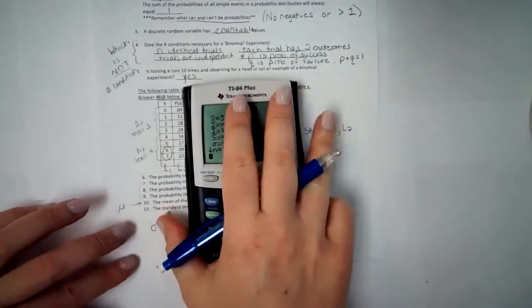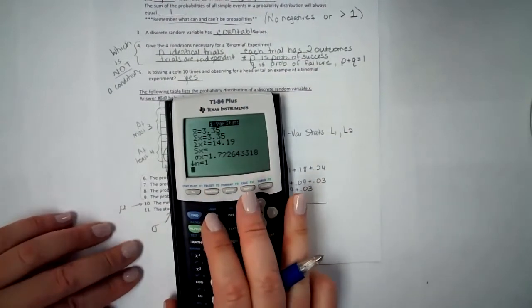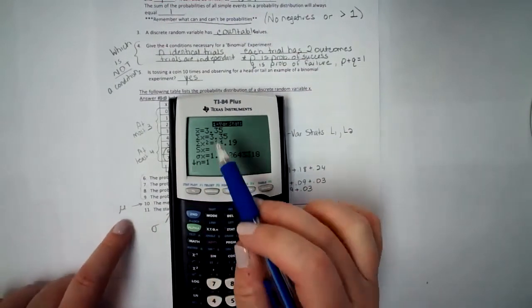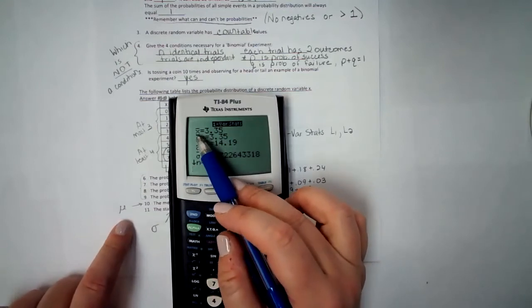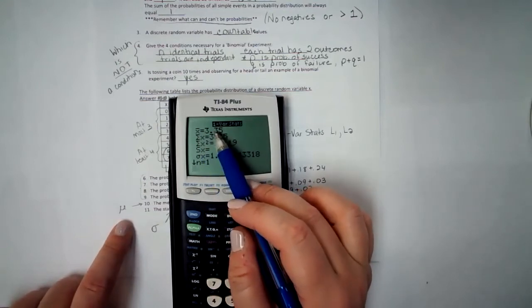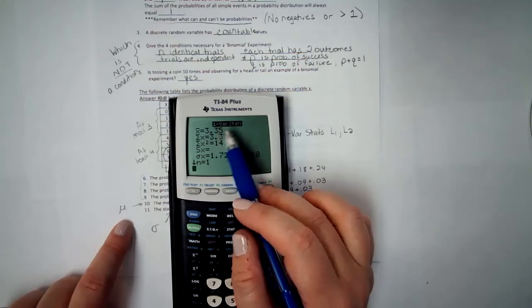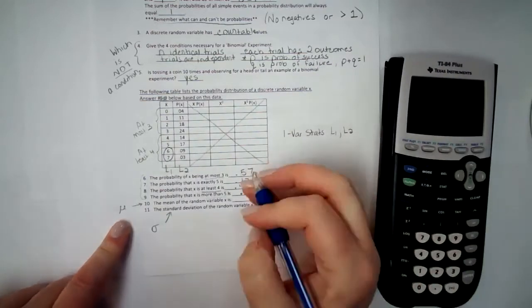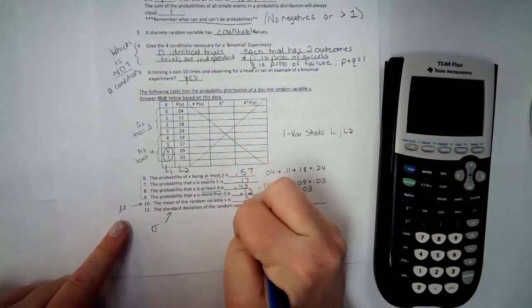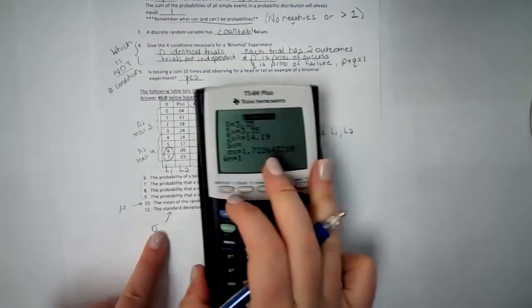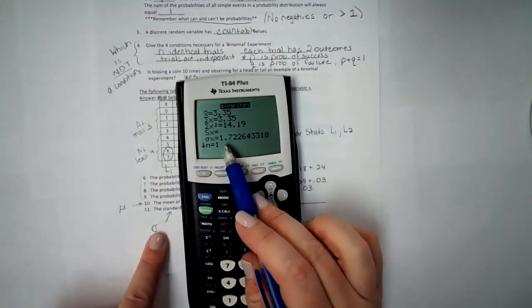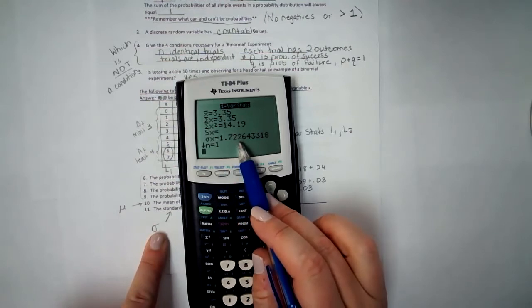All right. So here's the fancier one, right? Now, notice your calculator is never going to say mu. It's always going to say x bar, but that's okay. That's our mean. So 3.35 is the mean. Now we want the standard deviation, and here it is, 1.72.